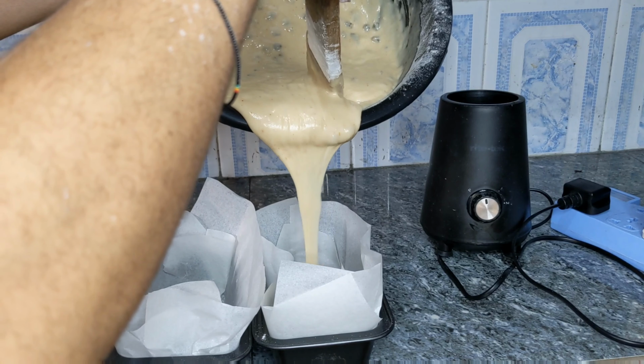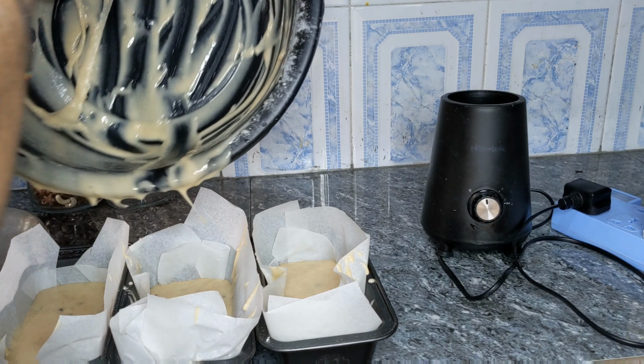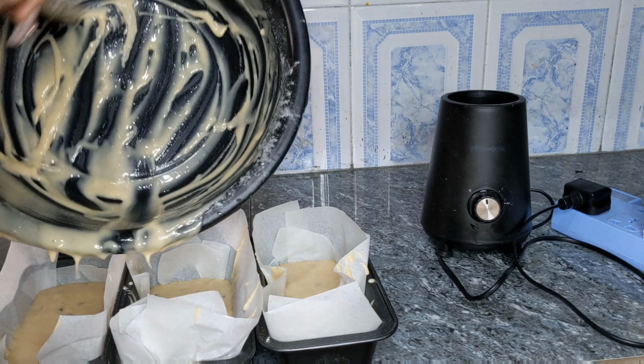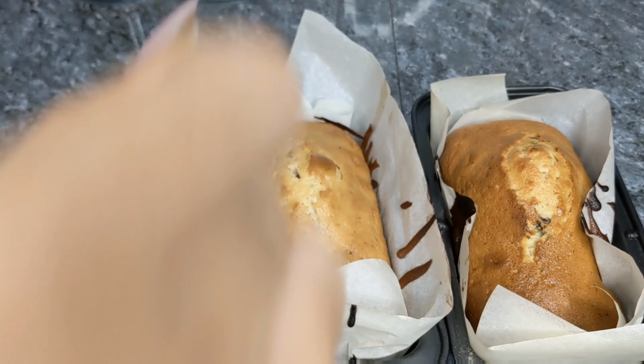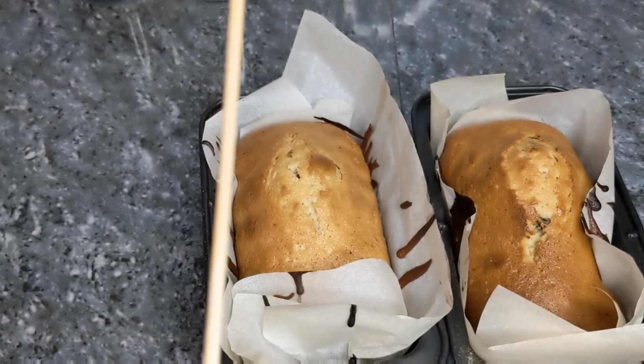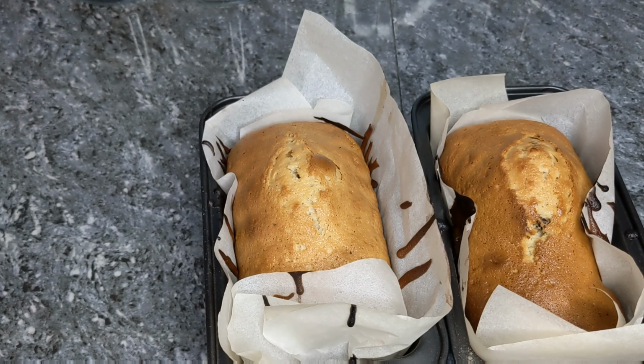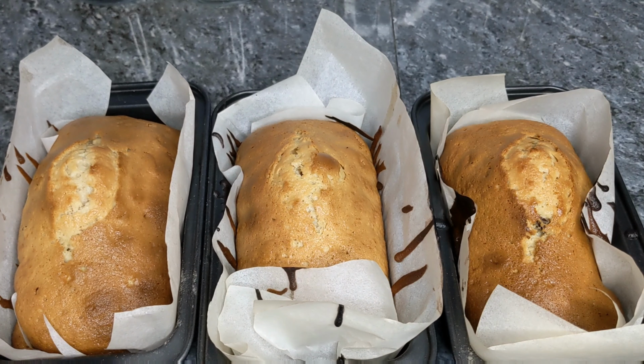I've already lined my pan with parchment paper. So I preheated my oven. I put it at 5 while I was doing the mixing, and once I was done mixing, I brought it down to the middle 3, and I put the cake's batter in there, and I just let it bake for about 20 minutes. That's it, on the dot, 20 minutes, and my cakes were ready.